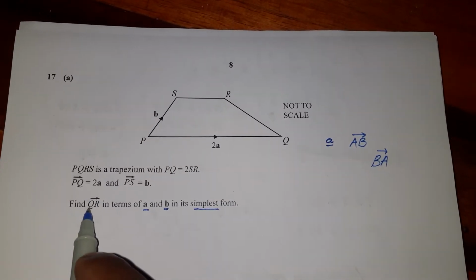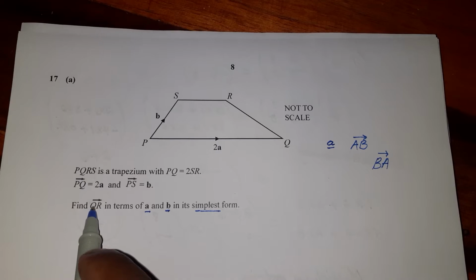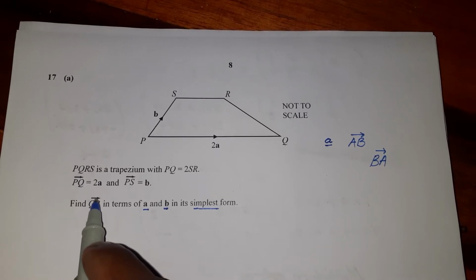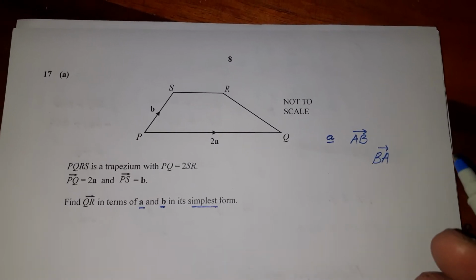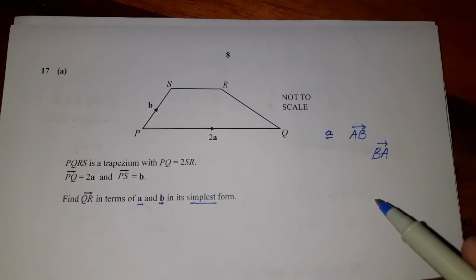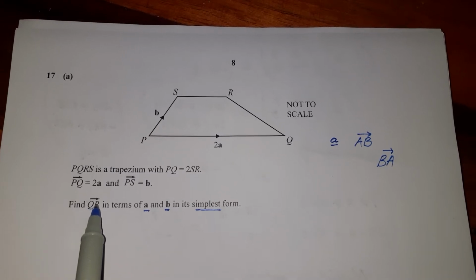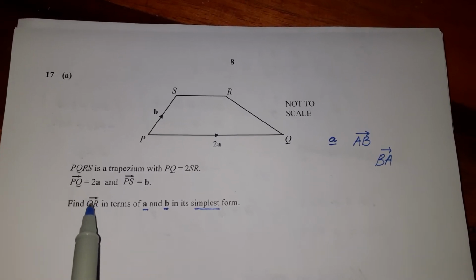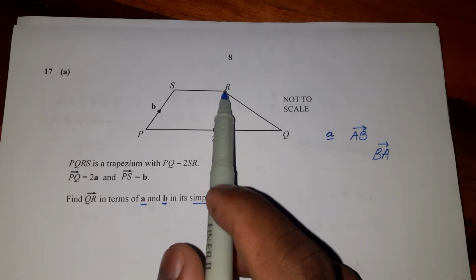We have to move from point Q to point R. That is what the direction is telling us, since we know that a vector is a quantity with magnitude and direction. So here we have to move from Q to R. So the arrow is telling us the direction. We're moving from Q going to R.